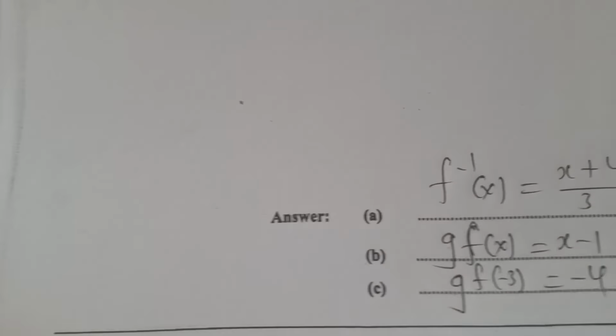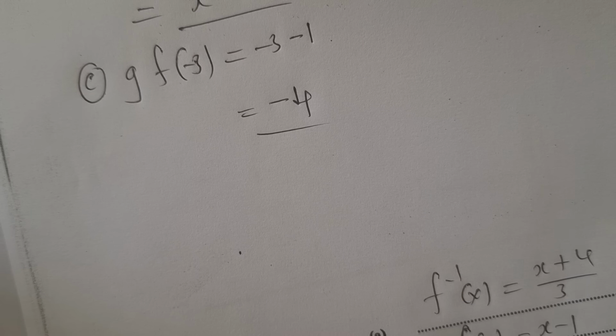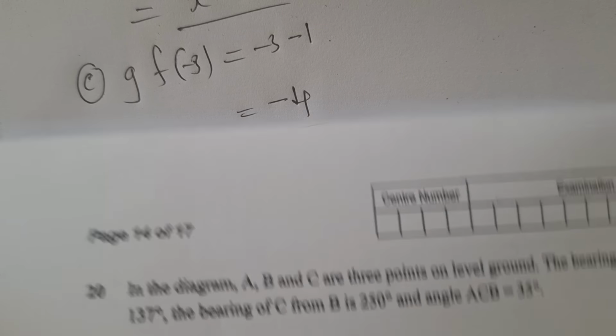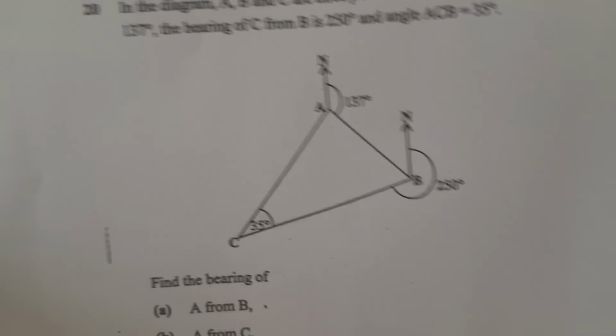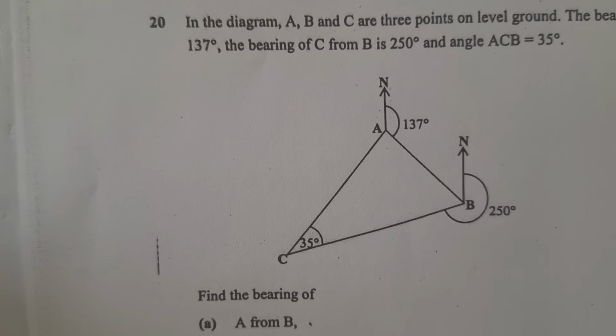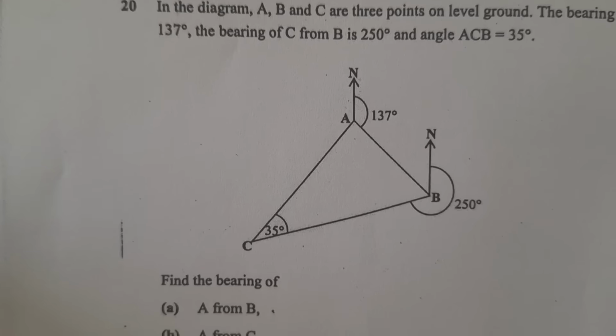We now go to the next question. I'm skipping questions 18 and 19 because I don't have the question papers right now. Let me jump to question 20. It's unfortunate I did not print these two questions, and I've just realized now.